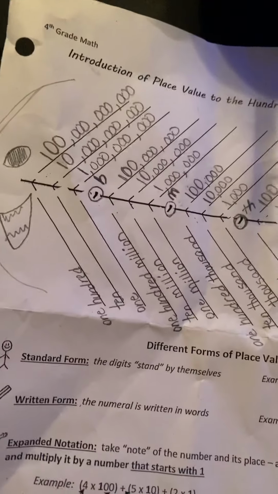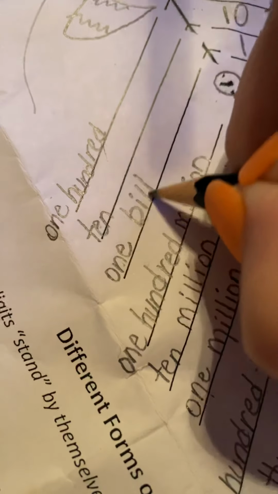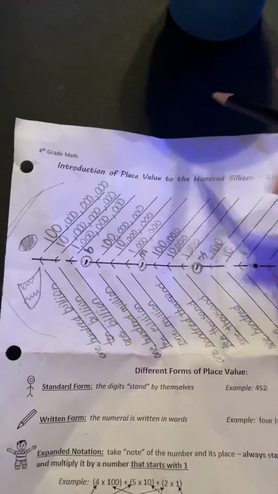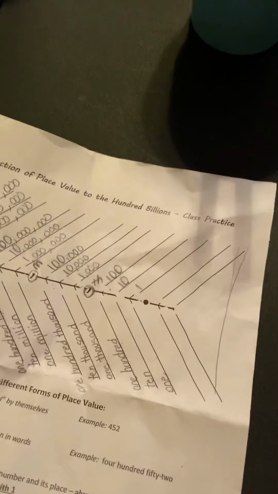I see more and more heads popping up. All right, billion is like million. We've got 1, 10, 100. Billion is like million, except it's B-I-L-L, I-O-N. Bill, yen. See, when you start filling it out, it really looks like the skeleton. And I'd be walking around to make sure they're with me.